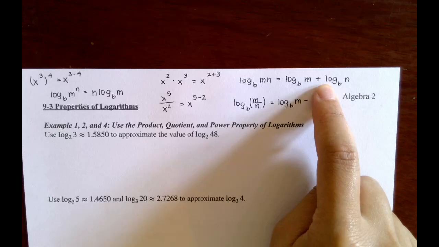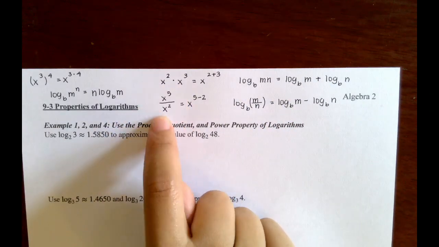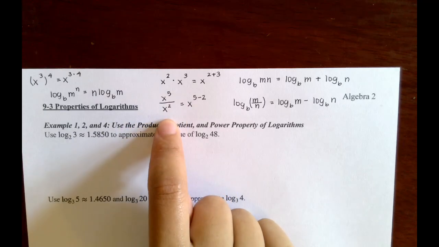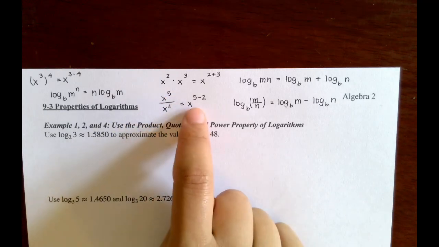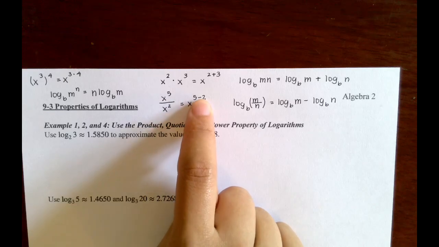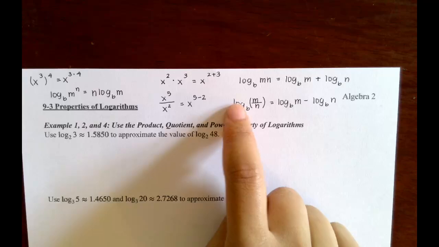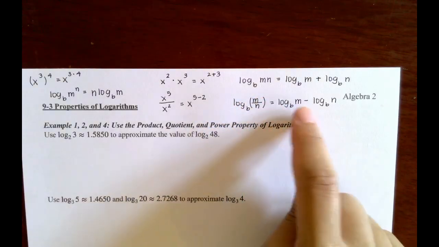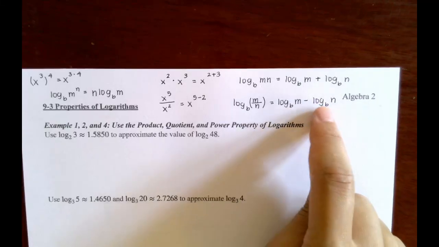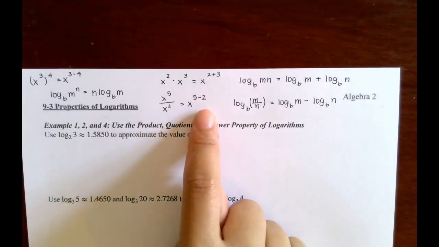So the same thing goes with the quotient. For the quotient property for our exponents, x to the 5th over x squared, note that it was the top power minus the bottom power. It becomes x to the 5 minus 2, which is x cubed. So same thing with logarithms. If we're taking the logarithm of a quotient, it's going to be the logarithm of the top minus the logarithm of the bottom, and it's based off of this idea here.